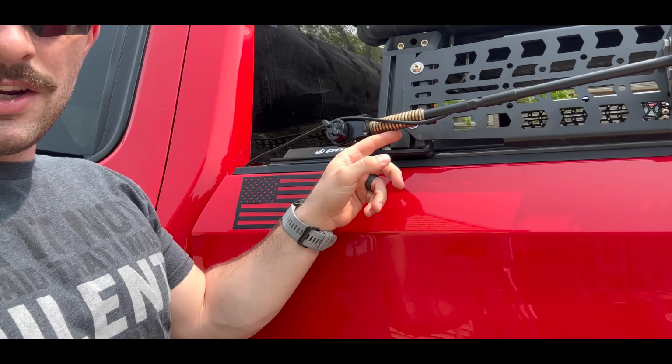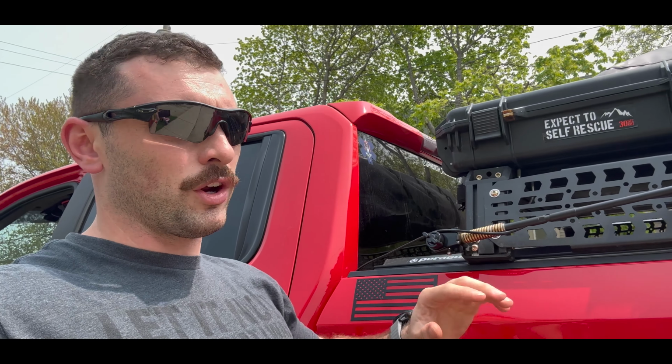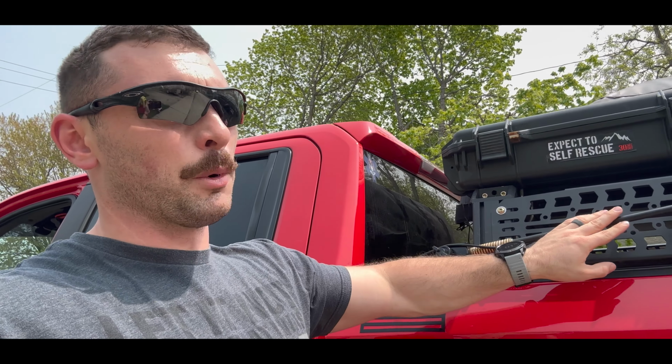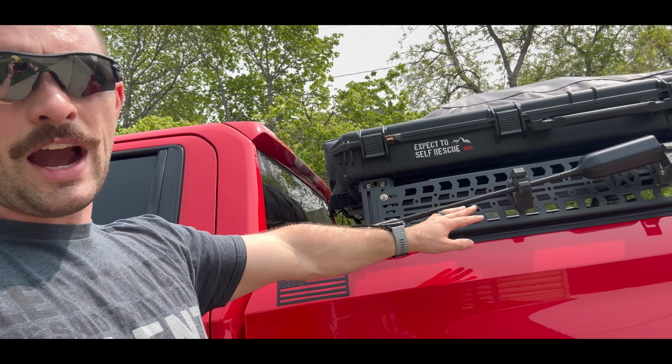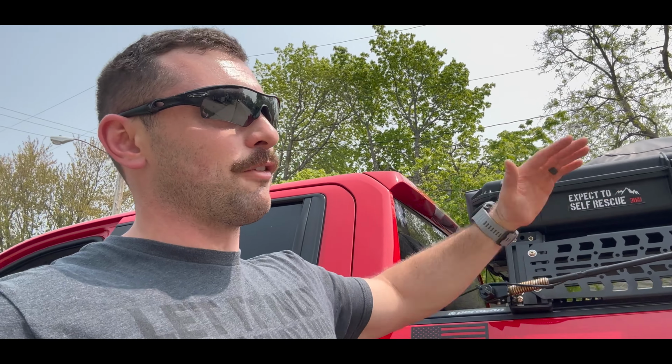It's got this spring here, which is really nice for when you're on the trail. If you hit tree branches and stuff, you don't have to worry about this breaking. But especially at highway speeds, it starts flopping around a lot, so I usually keep it down like this. Helps a little bit, but definitely if you're somewhere that you need better service, get that up in the air.